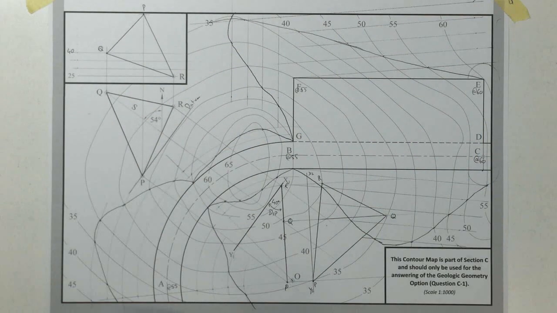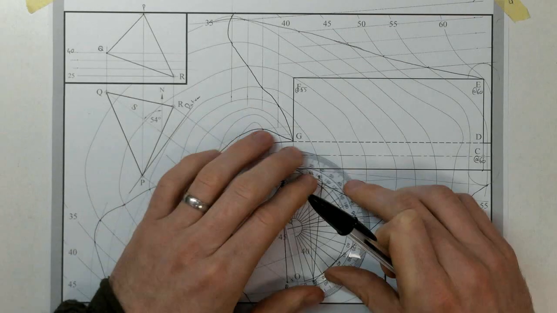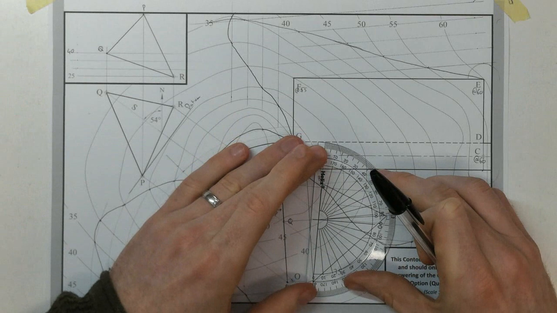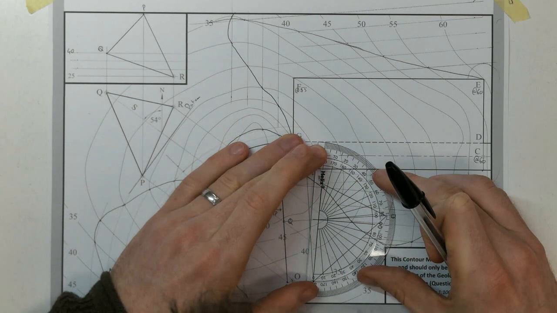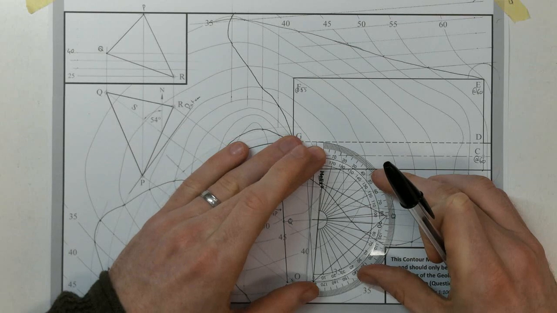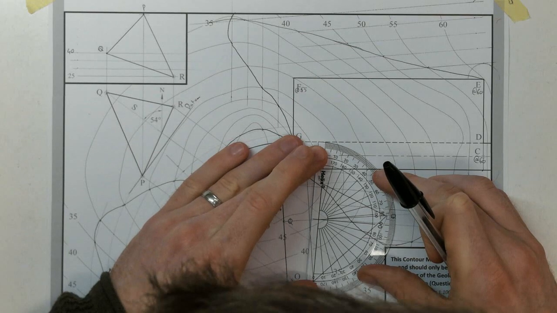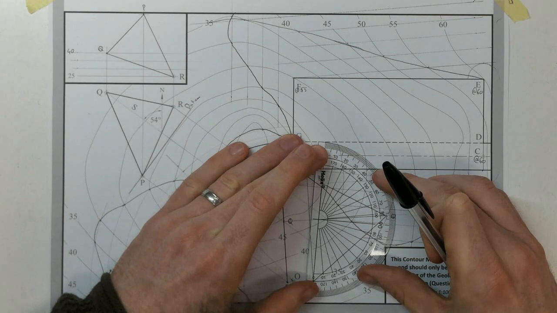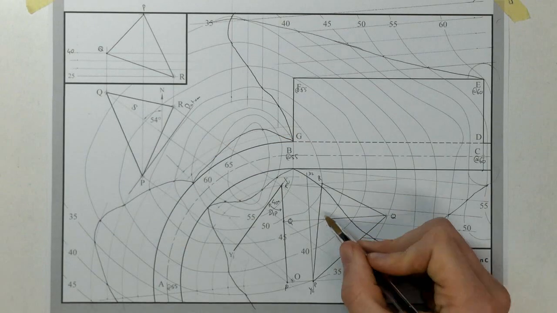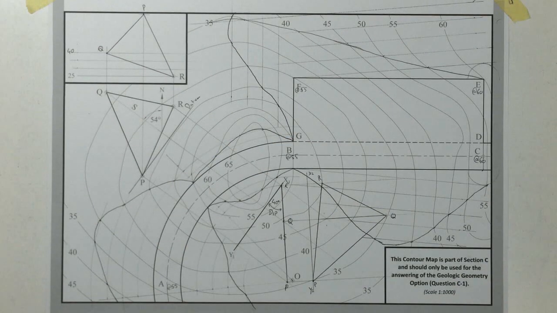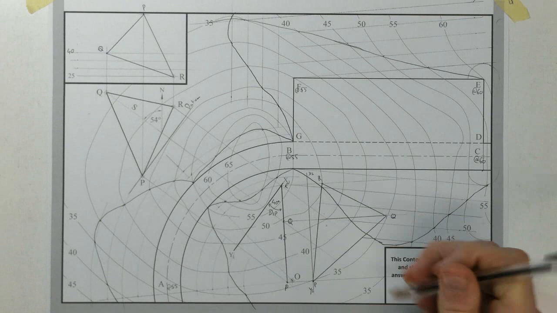Okay, 93 degrees. Excuse me, now let me check that again. Sorry, 82 or 98. Okay, 82 or 98. So that's the true angle there.